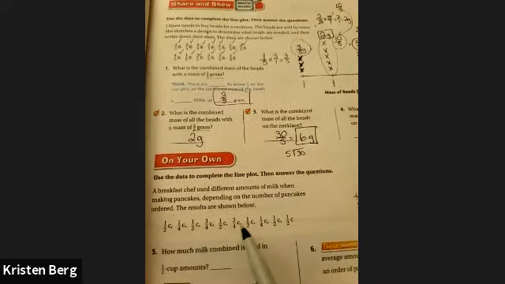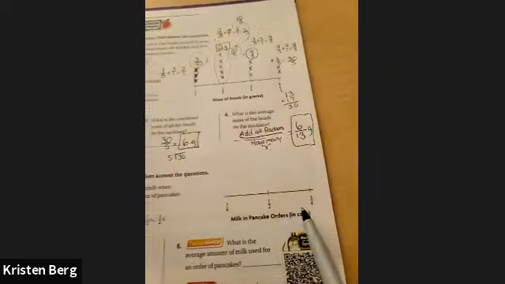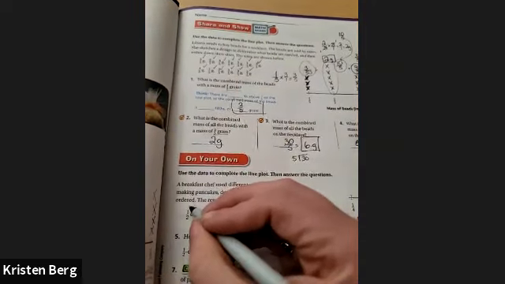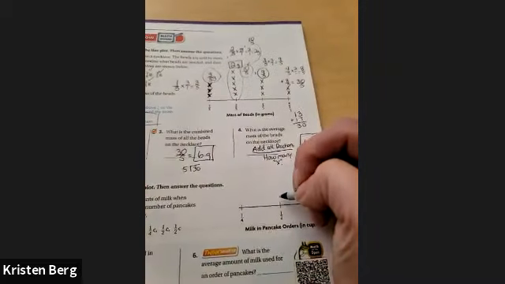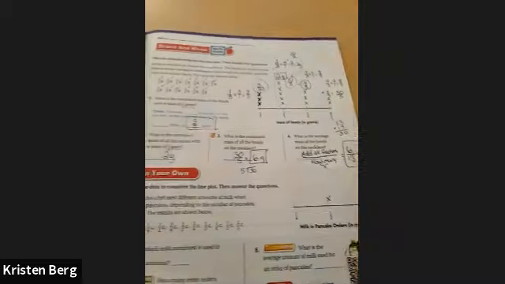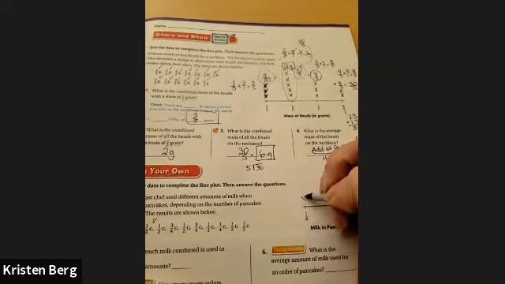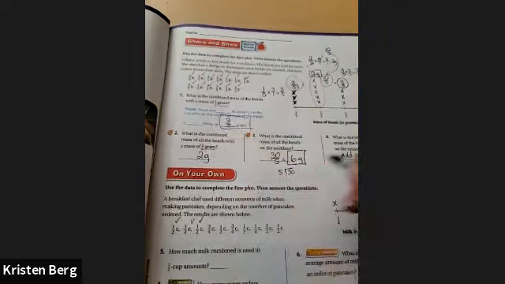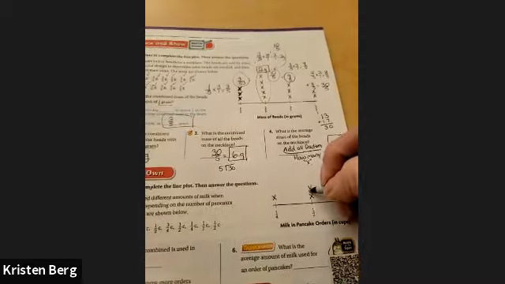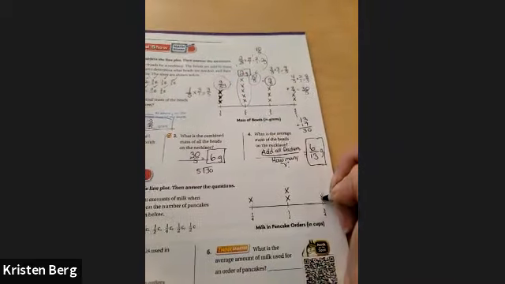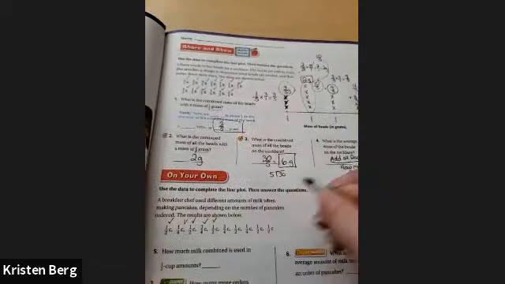So the first thing that I would do is come over and make sure I plot all of these. So the first one is a 1/2 cup. So I'm going to put an X above the half. Then the next one, 1/4. Then another 1/2. Then a 3/4. Then a 1/2.